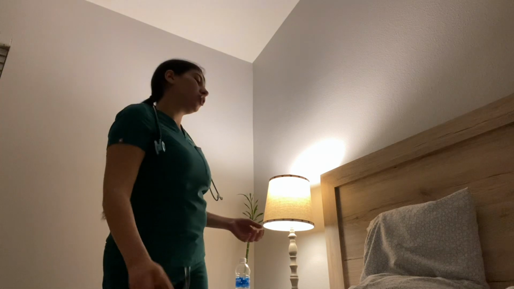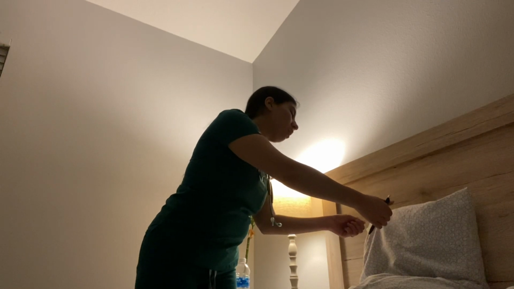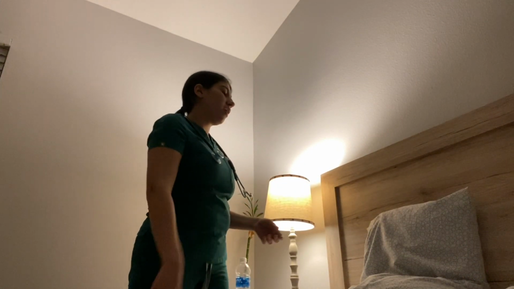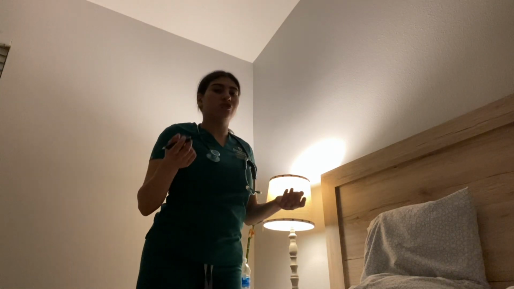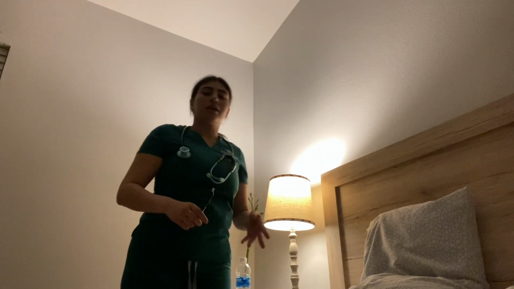I'm going to be checking their conjunctiva. So when I check on their conjunctiva, I'm going to be pulling down a little bit on the eyes and making sure that it's pink and moist. And then after that, I'd be looking at their pupillary reaction to light. So I'm just going to move my pen light like this and like this, and the pupils are reactive to light.